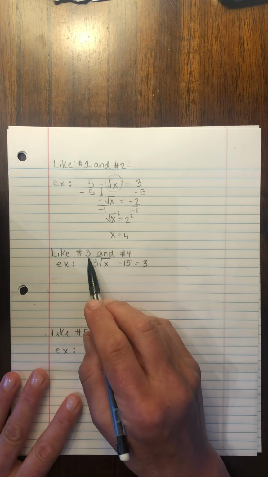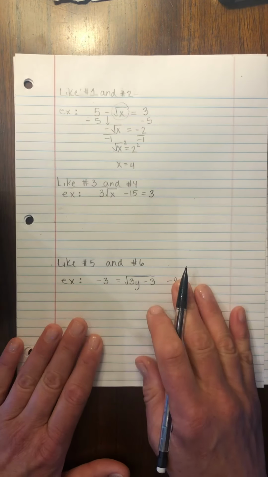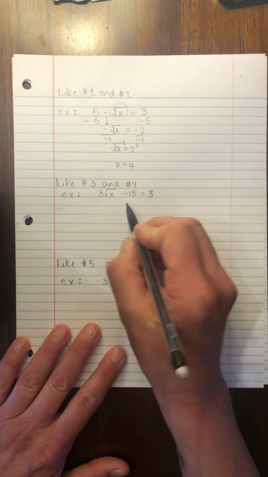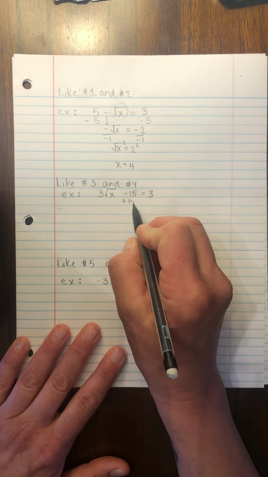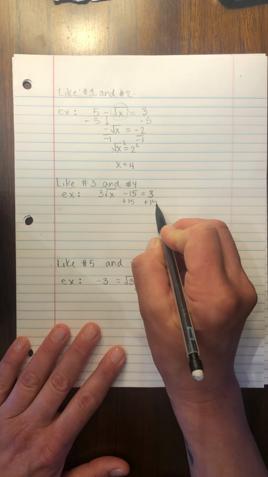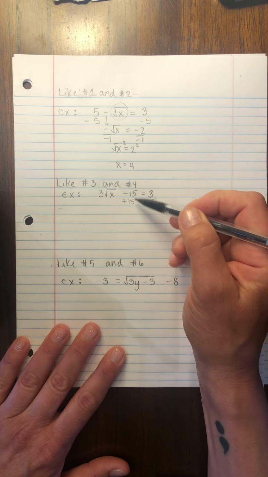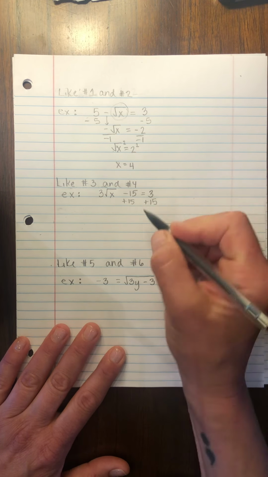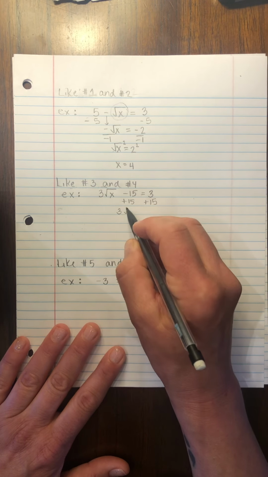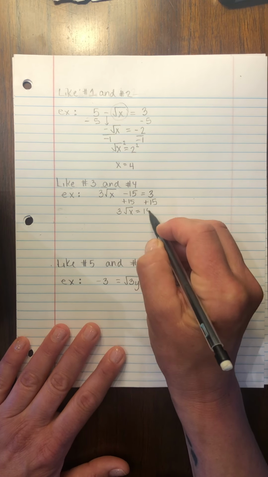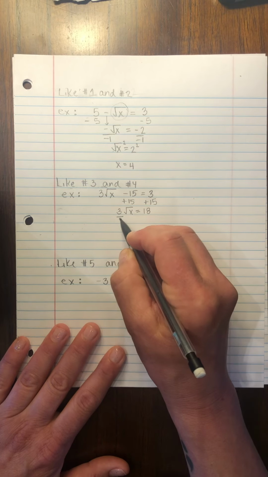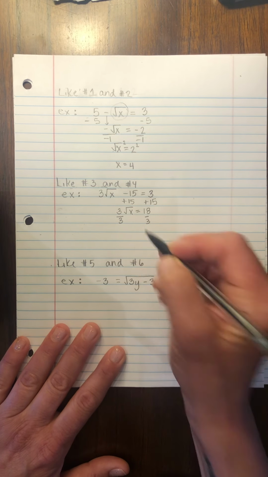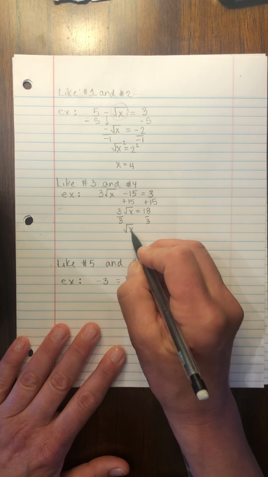Then 3 and 4 will be like this, and what we're going to do here is undo adding and subtracting just as if we were solving for x. So we would add 15 to both sides because this minus 15 plus 15 cancels out to 0. Now you've got 3 times the square root of x, and that equals 18. Then you'll divide both sides by 3 because we're trying to get that square root of x by itself.